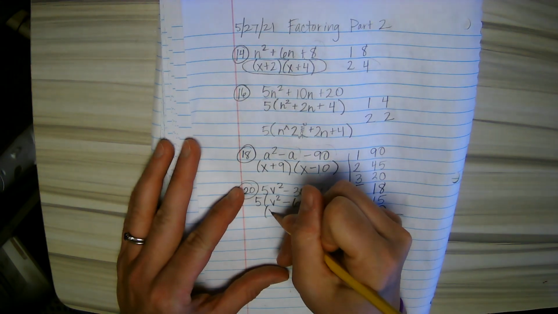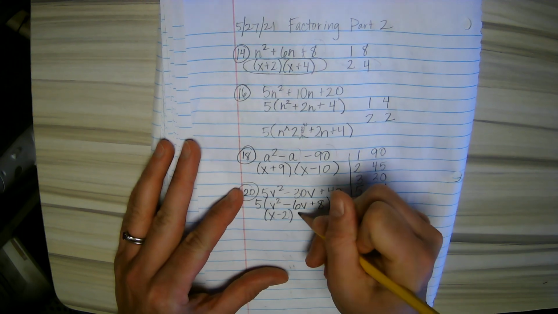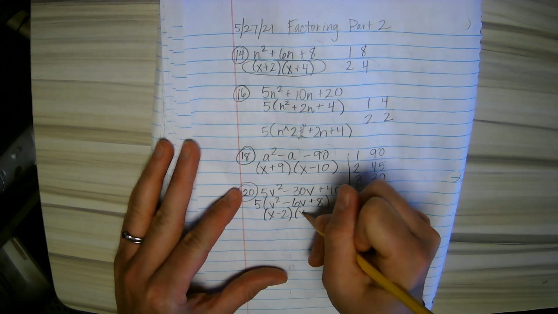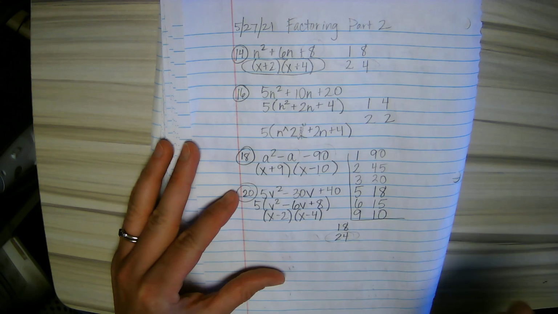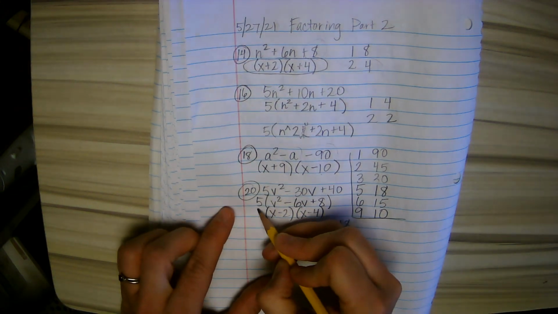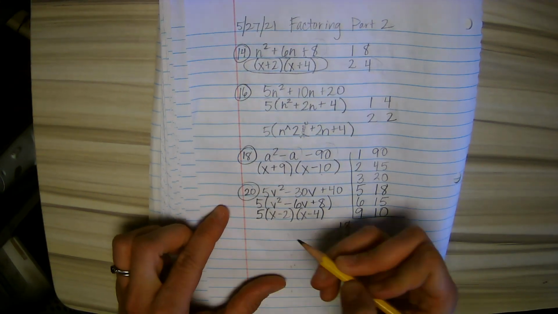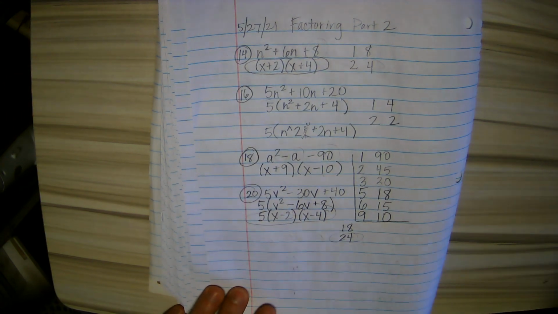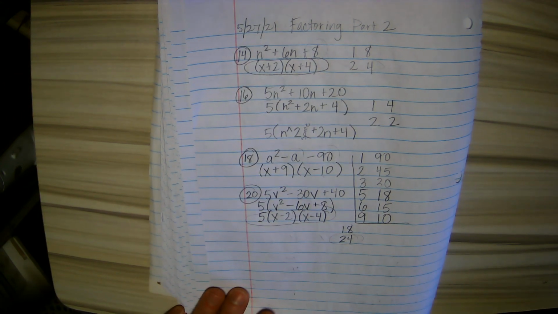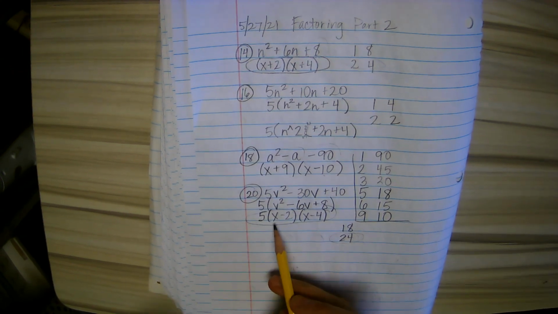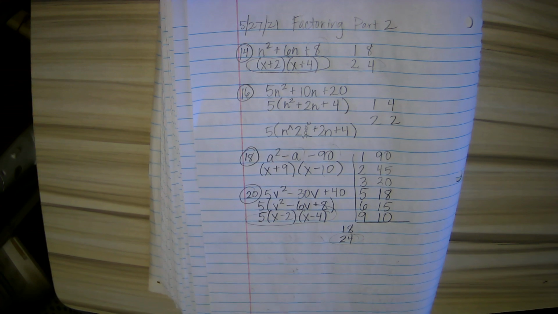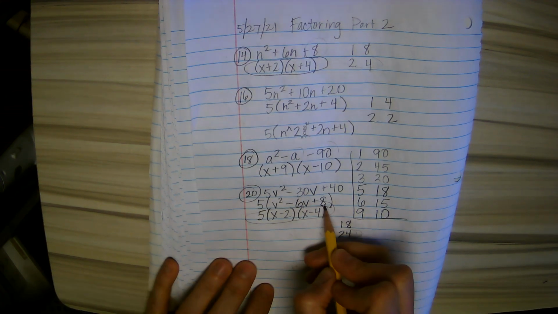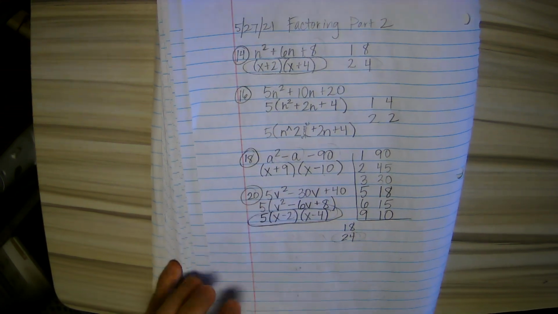So I'm writing them in least to greatest form. But we can't forget about this 5. This 5 is also part of that factoring. So in number 20, you should see next to there that it says take out a number factor first. So we did. And this is how we would write our answer, right? Awesome.